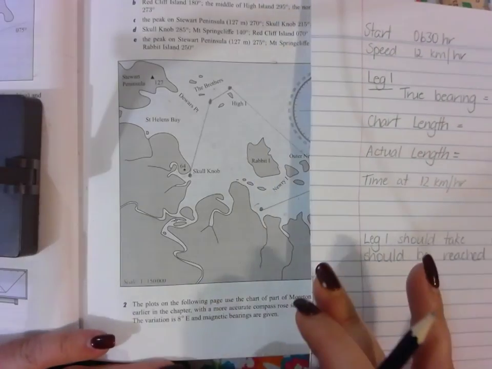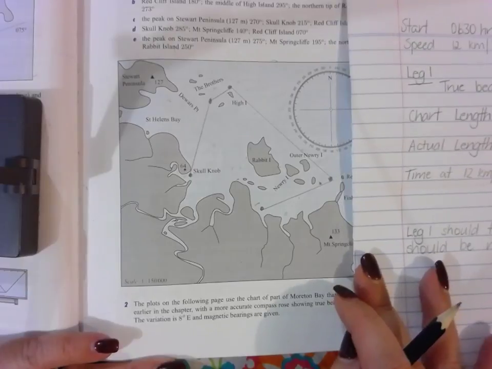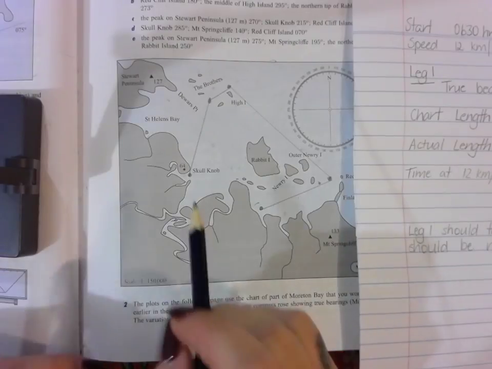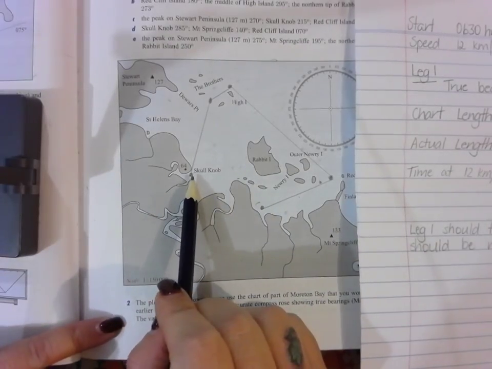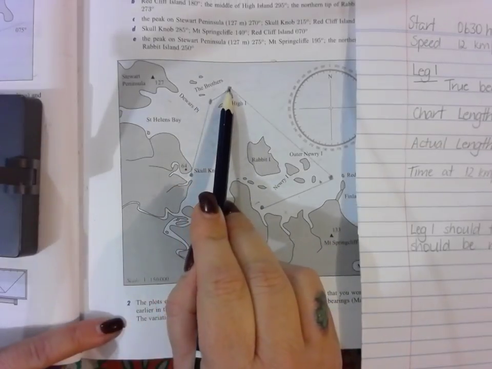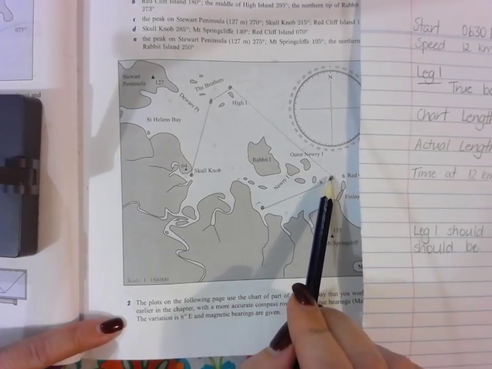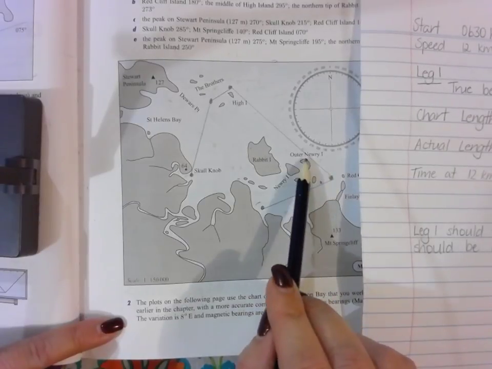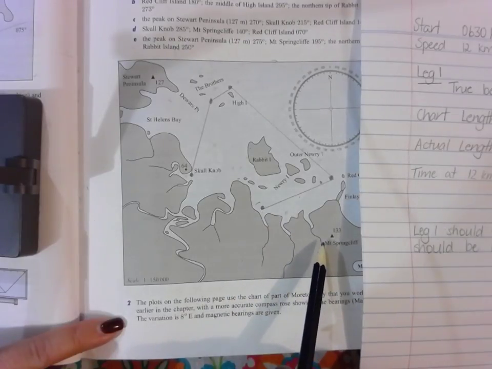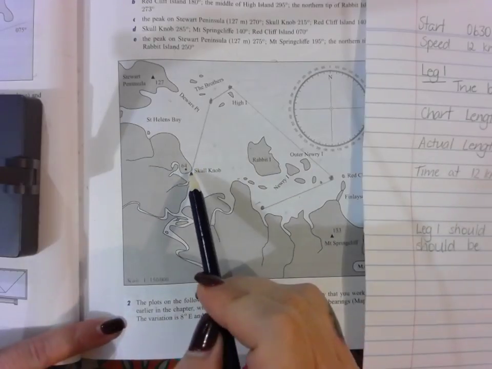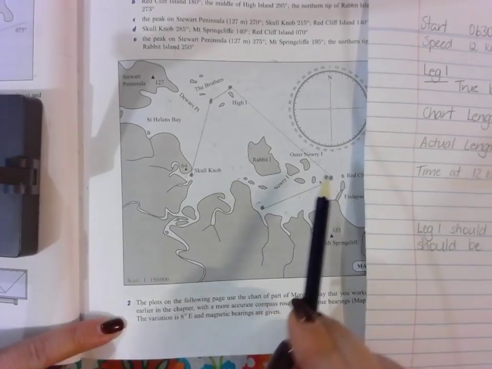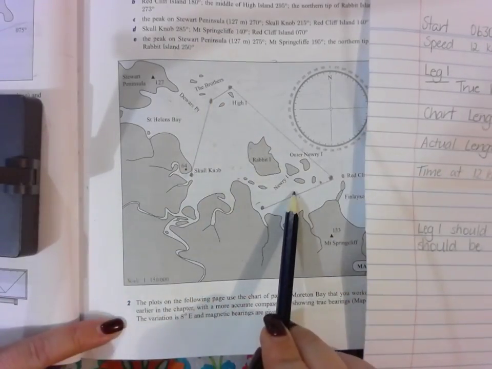Okay, so we're completing question 1 of exercise 4D, where we are plotting a journey. The question asked us to go from the south of Skull Knob, through the Brothers and High Island, to the north of High Island, to the north of Outer Newry Island, and then back to the west of the 3 estuaries of Mount Springcliff. So you can see that we're going to have to change direction 3 times, and we have 4 legs of our journey.